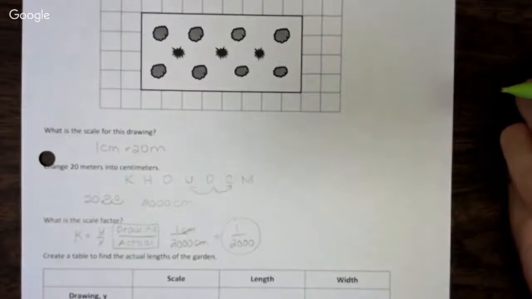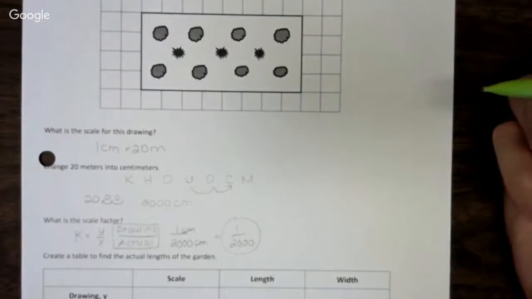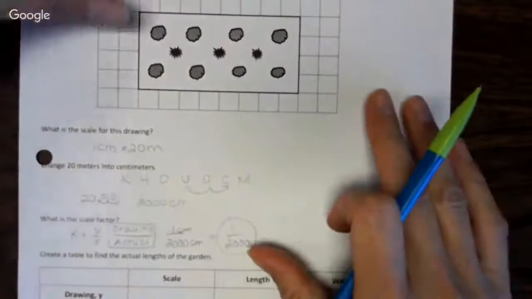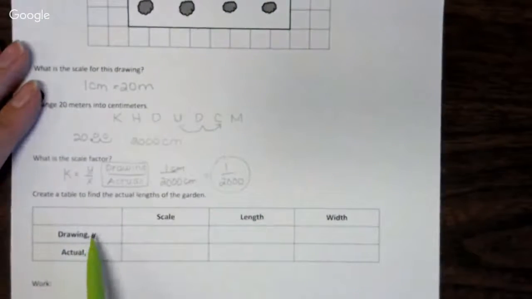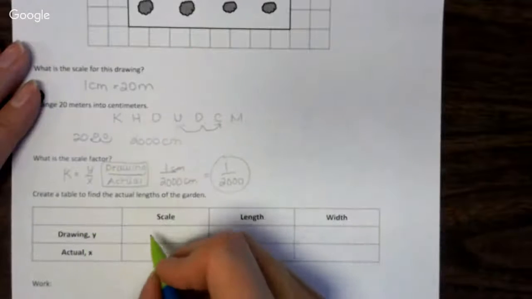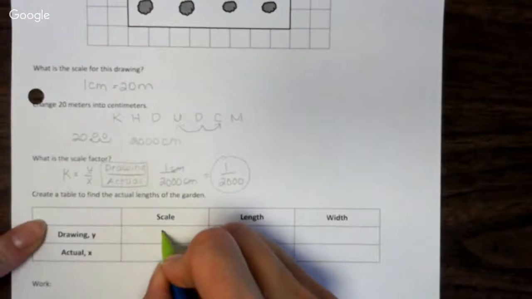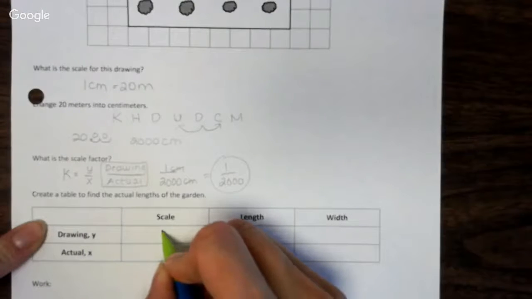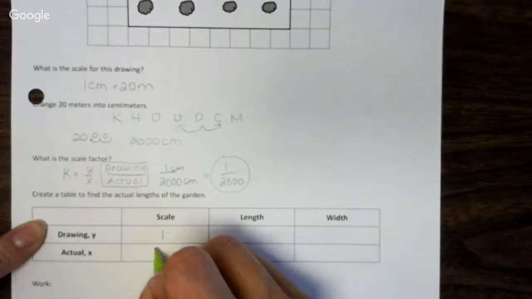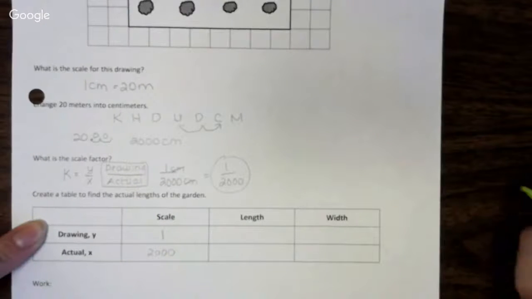All right, so let's fill these in. We have the drawing and the actual. Yes, this looks weird because they put Y on top. Okay, but remember, drawings are always our Y value. So the scale is going to be, in our drawing would be 1 centimeter, and the actual would be 2,000 centimeters.